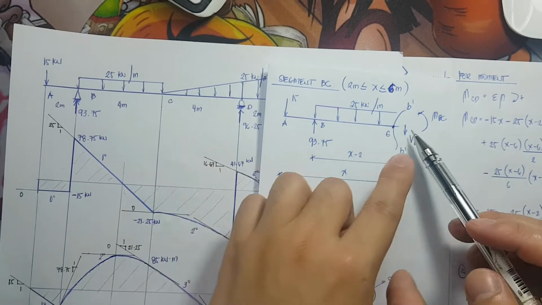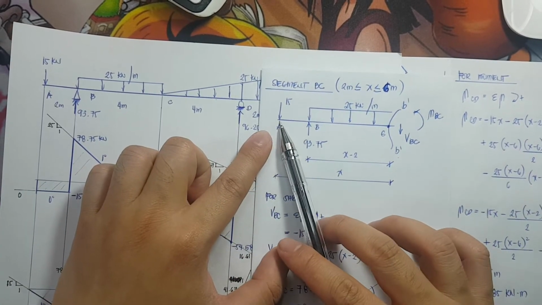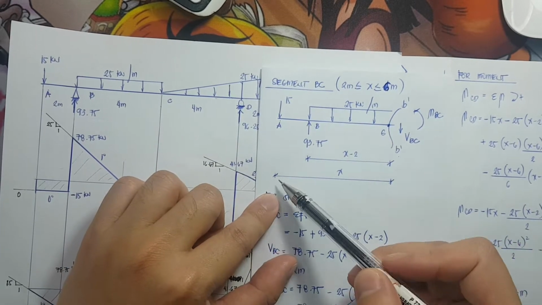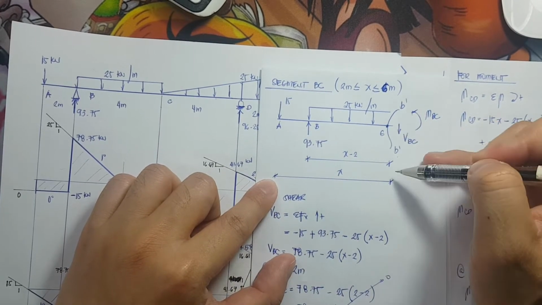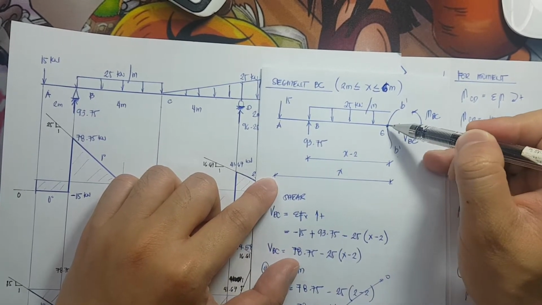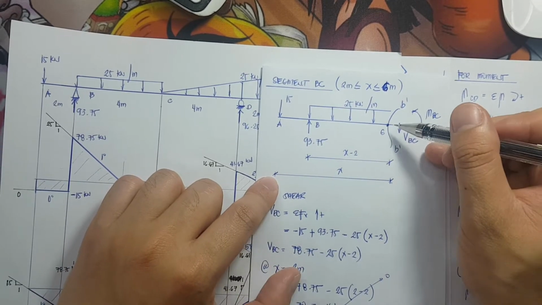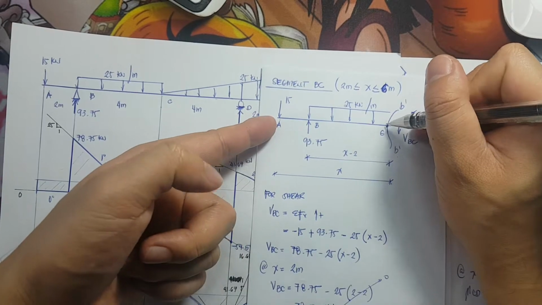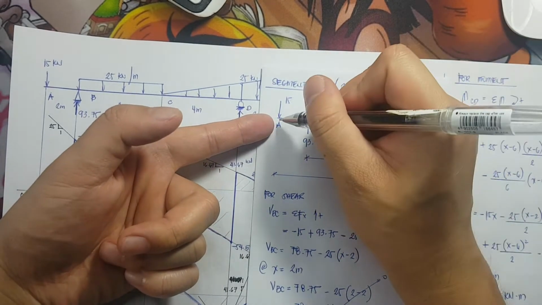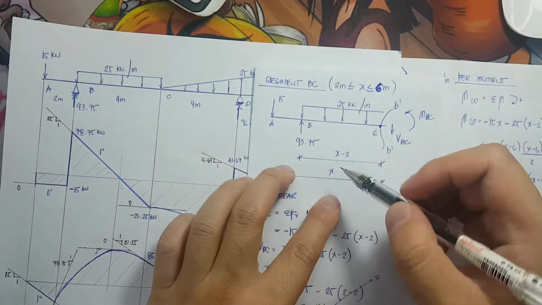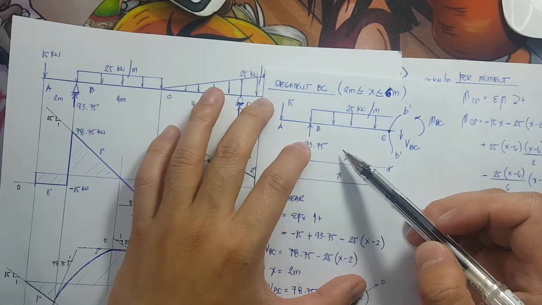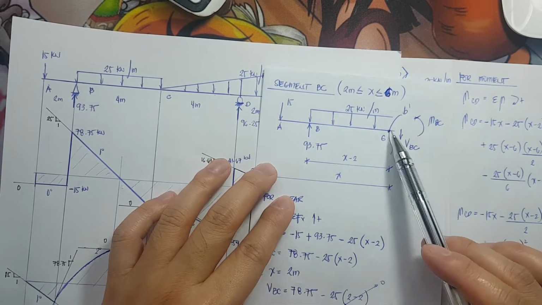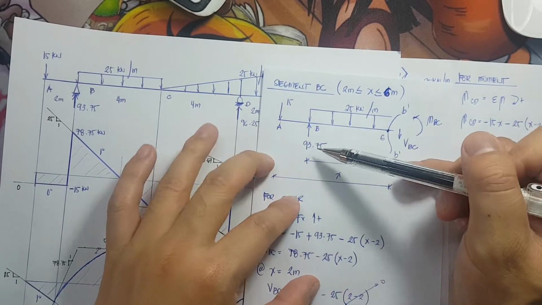Okay? The farthest fiber of your member would be the distance x with respect to the point of rotation, or the point of the cutting plane. So this is my cutting plane point, and the farthest member is at point A. That is distance x. Okay? Now, as you get closer to point G, we are just subtracting distance.